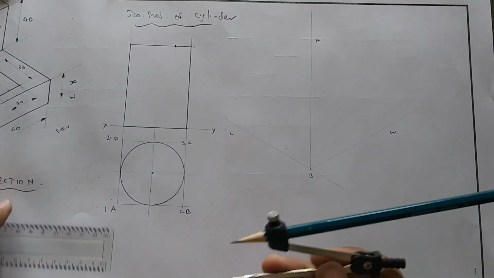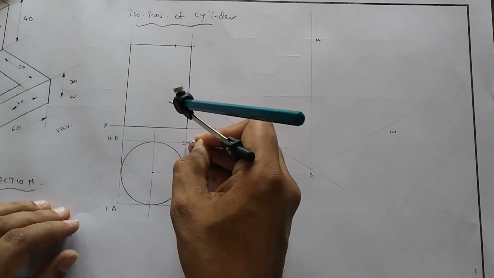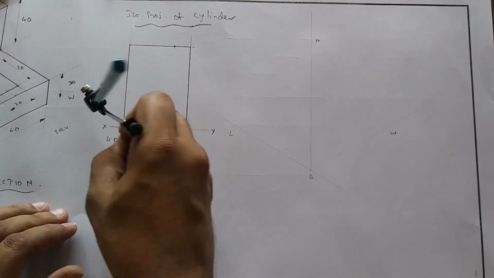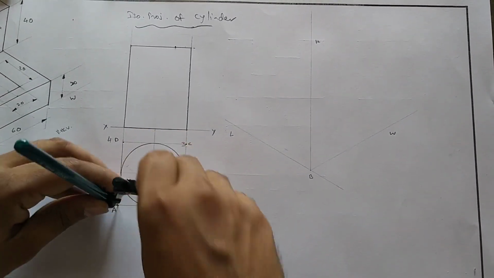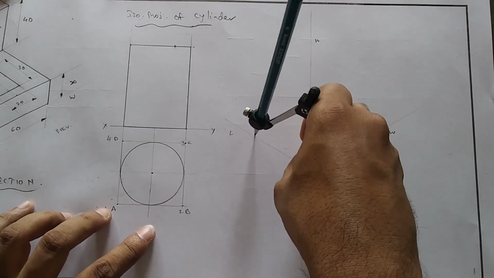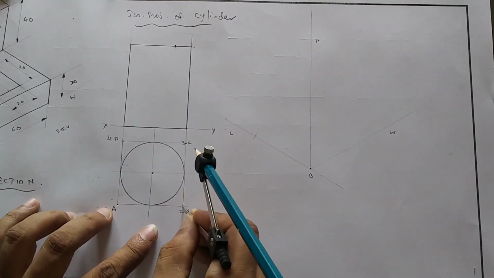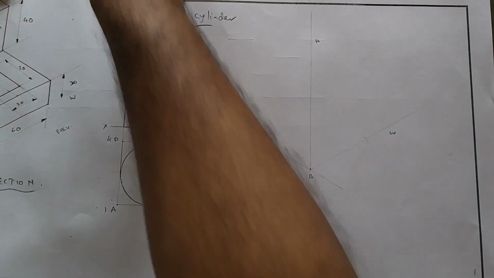So for this, I can take the measurement of this. Measure B to A and mark, B to C and mark again.